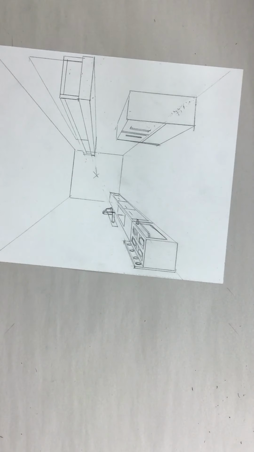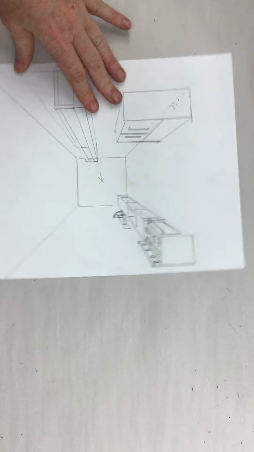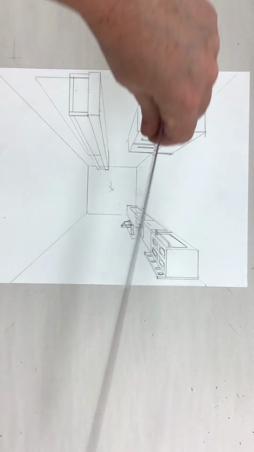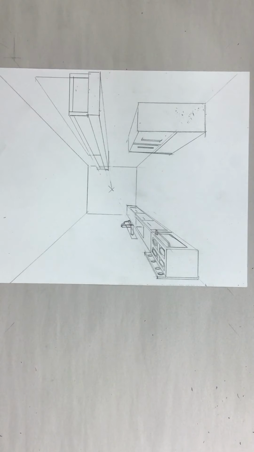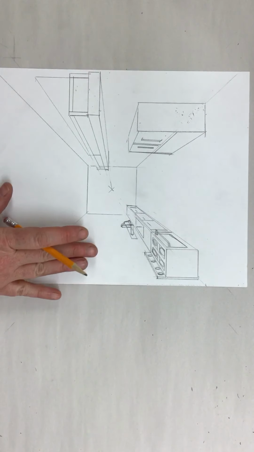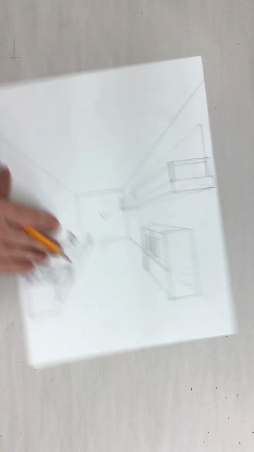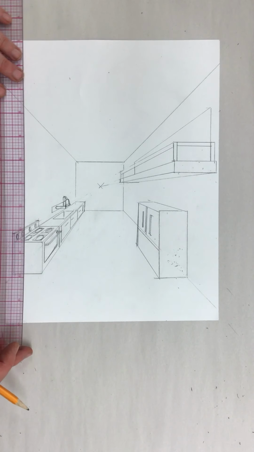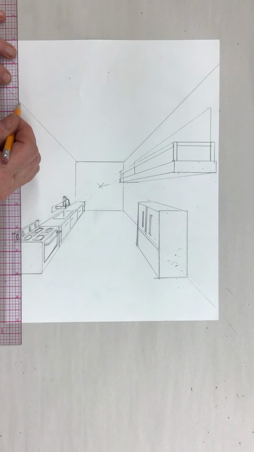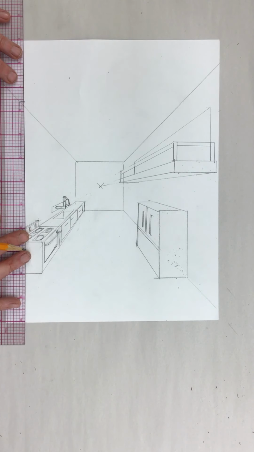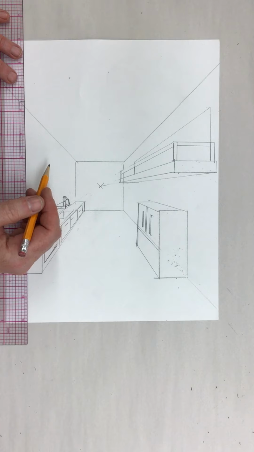All right, and then the last thing I'm going to draw is a fireplace. I want the fireplace on this wall. So I'm going to start this way on the floor, and I'm going to draw the edge of it closest to me. So this is like the side of the bricks.